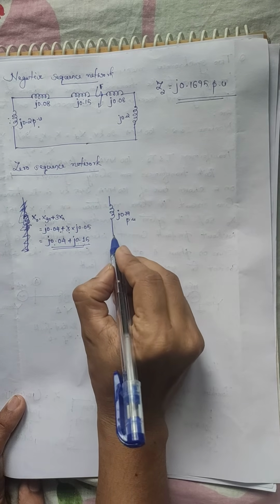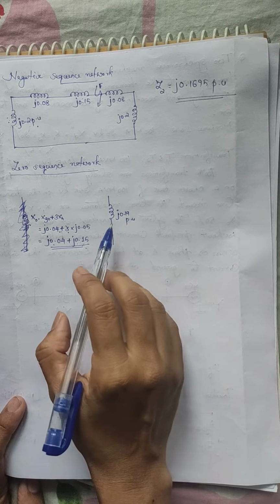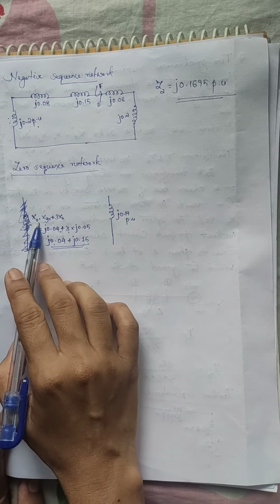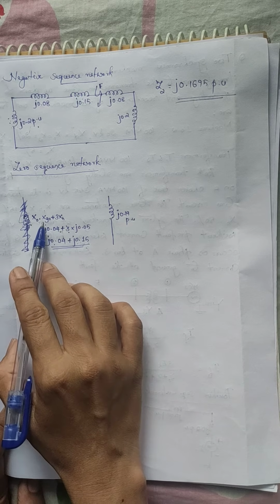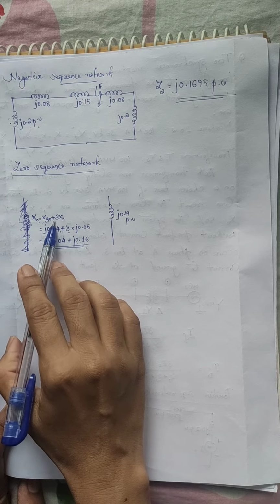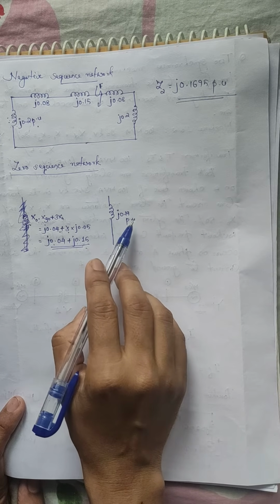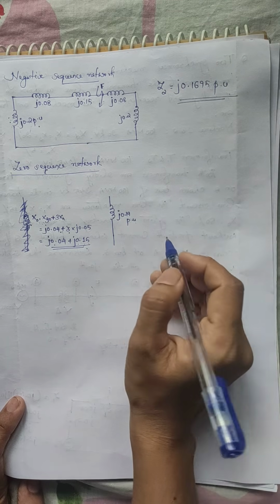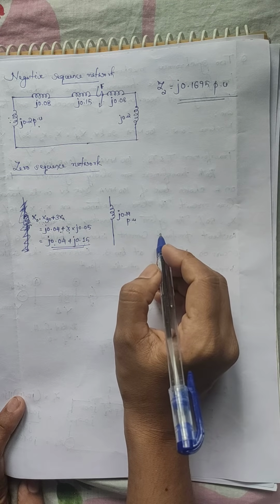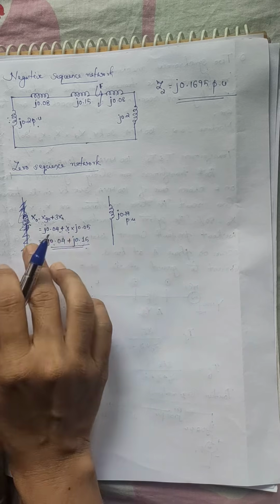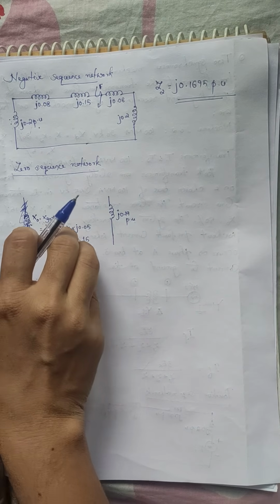Now coming to transformer T1. So for the generator, total zero sequence reactance is equal to the zero sequence reactance of the generator plus 3 times the neutral grounding reactance, so it will be J0.19 per unit. Then moving on to the second component, that is transformer T1.